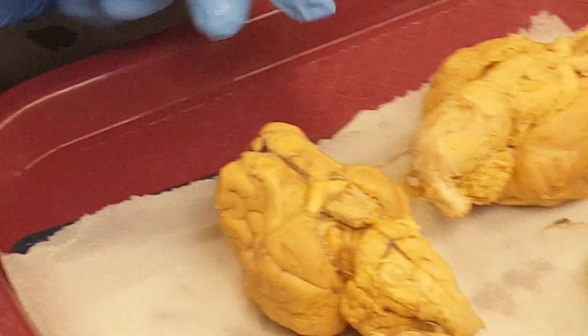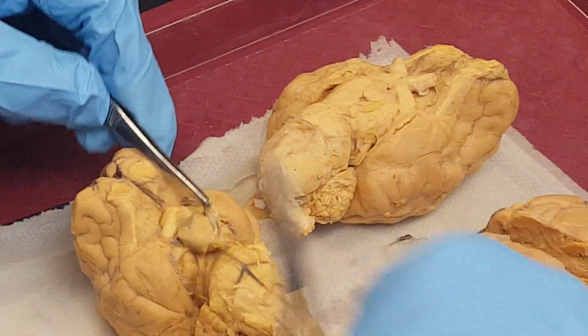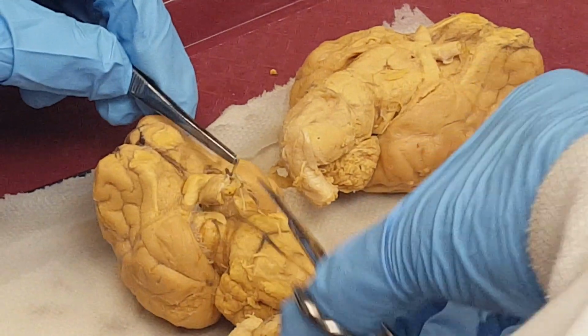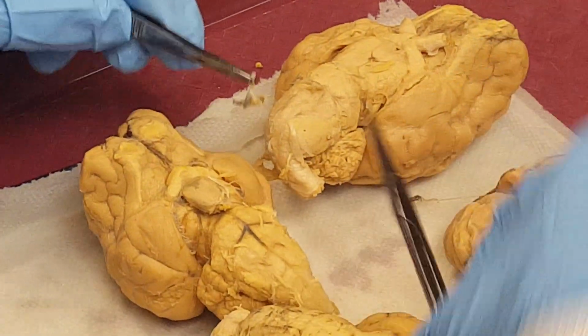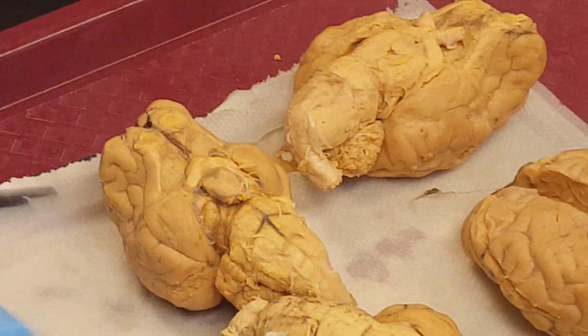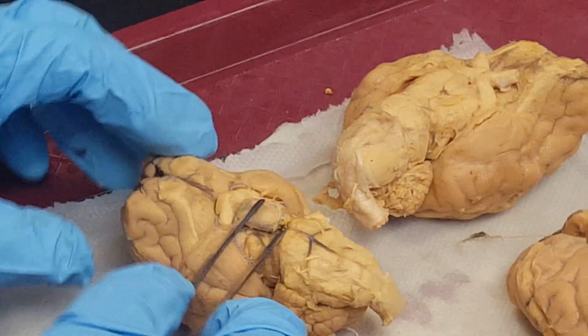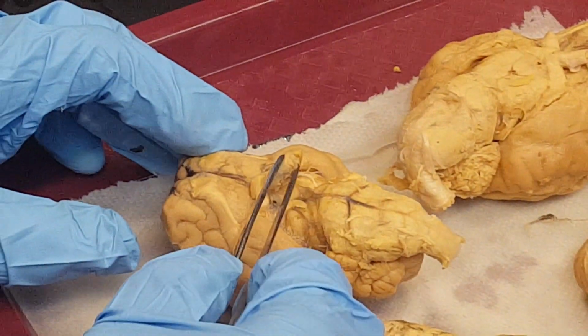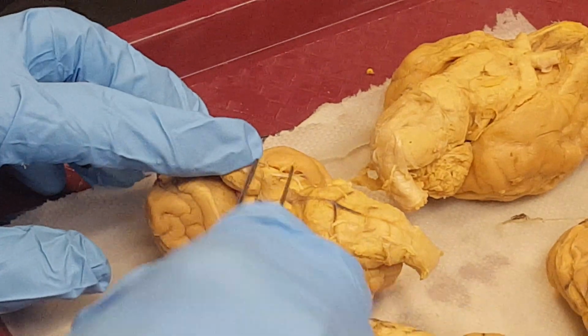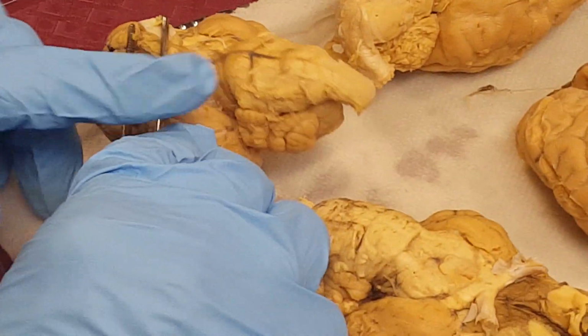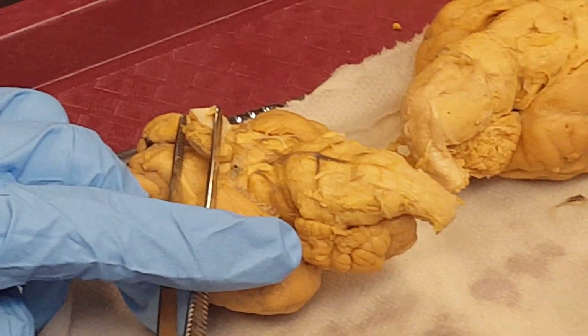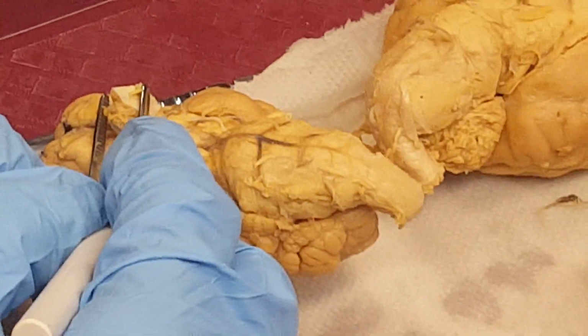Let me clear this one also. I don't know how long I'll be able to keep this. Here is the mammillary body.